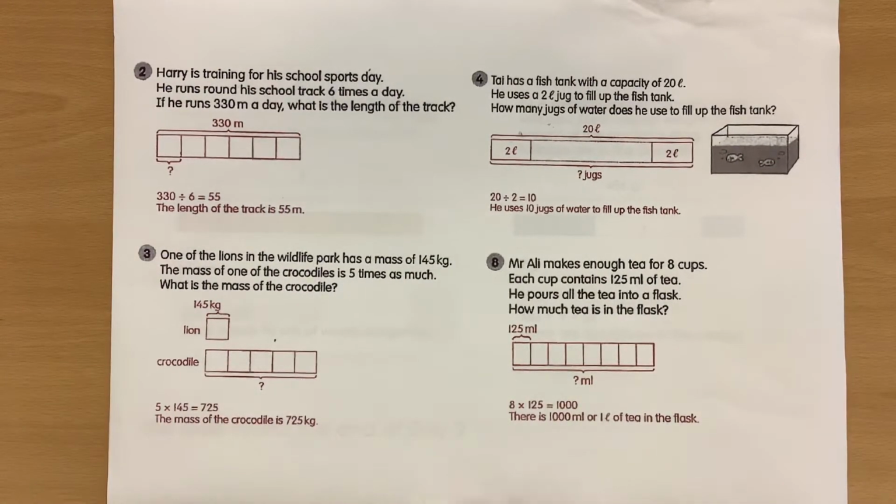Let's have a look at this one. This is a multiplication question. Mr. Ali makes enough tea for 8 cups. Each cup contains 125 millilitres of tea. He pours all the tea into a flask. How much tea is in the flask?